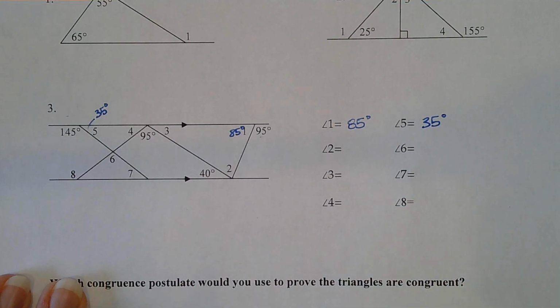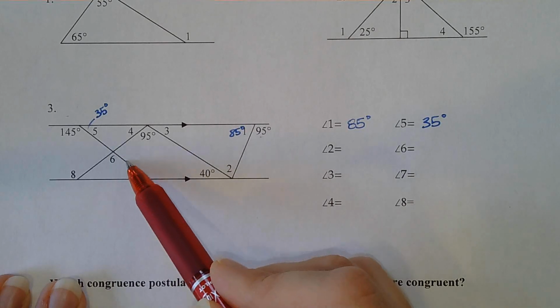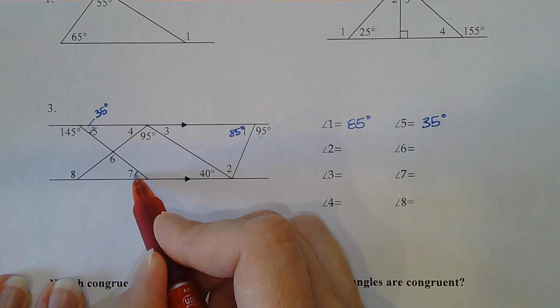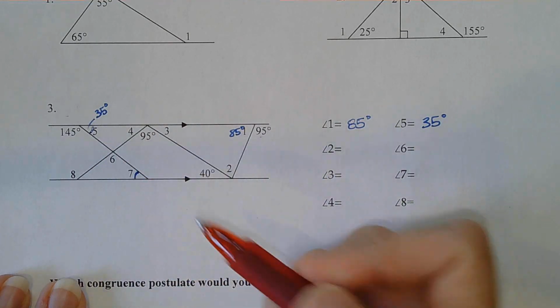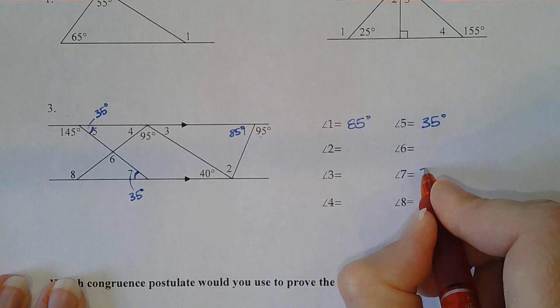Okay, then I'm just going to look around. What else is there that I could figure out? What else could I tell? Again, I know I've got parallel lines, and I see parallel lines cut by a transversal. I'm going to have alternate interior angles. Angles 5 and 7 are going to be the same, so I know that this is going to be 35 degrees also.